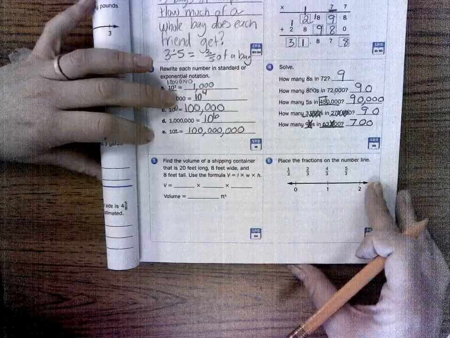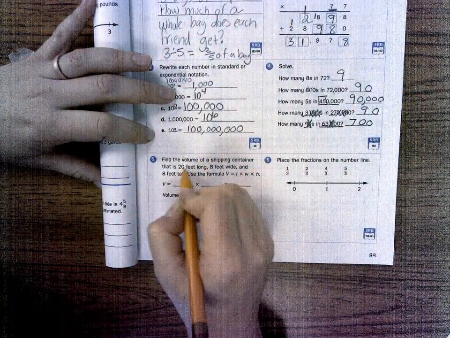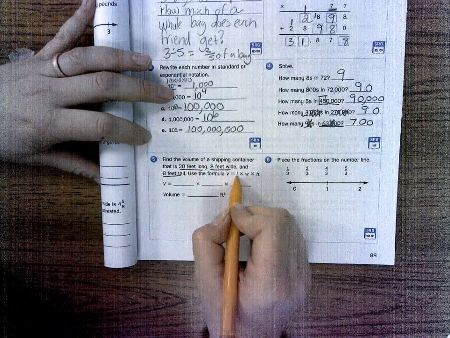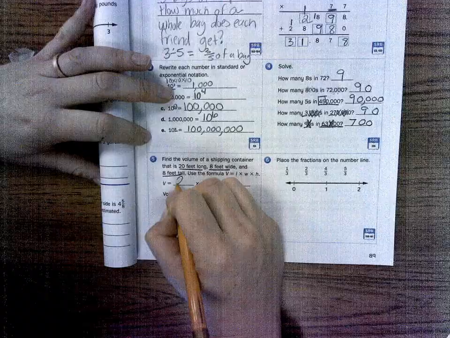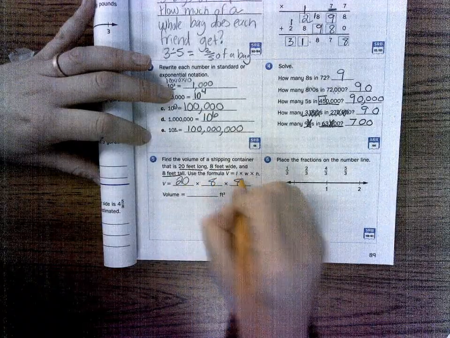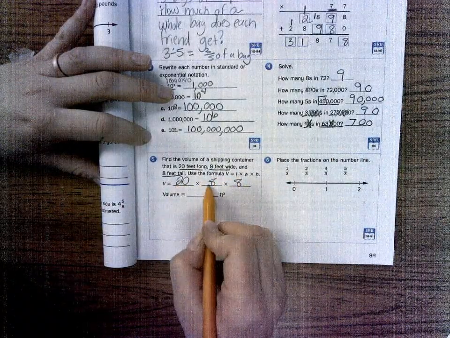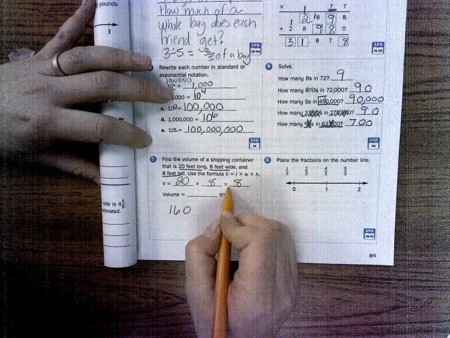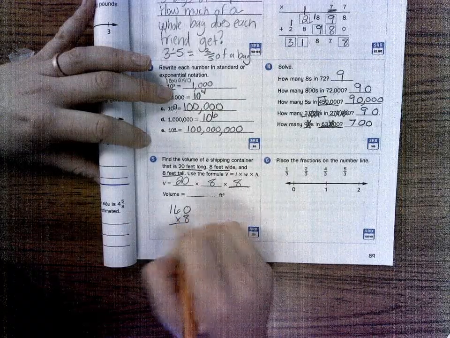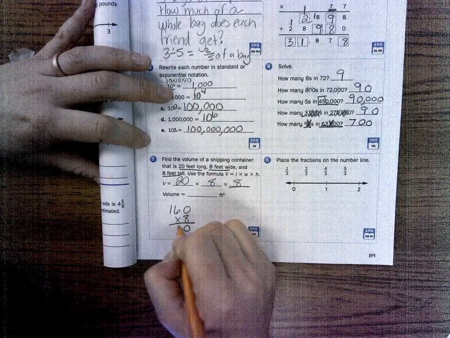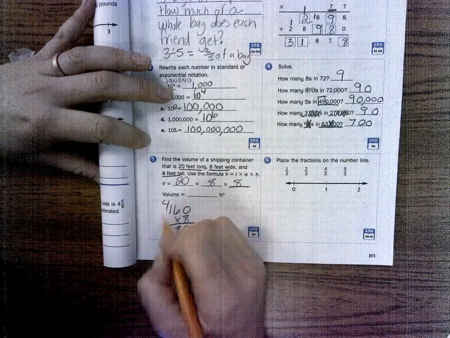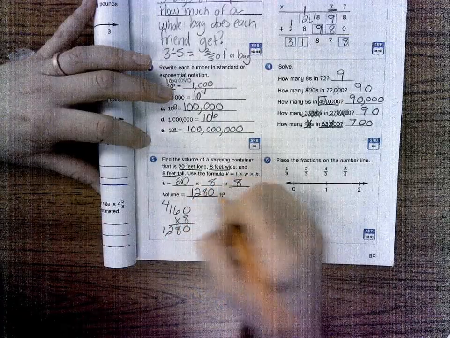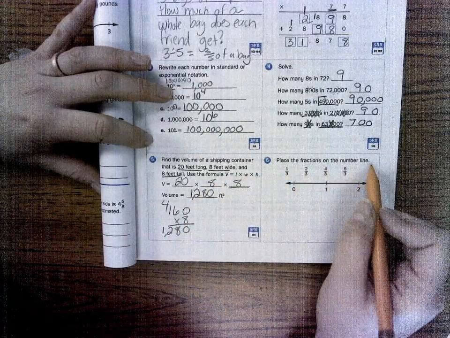Find the volume of the shipping container that is 20 feet long by 8 feet wide and 8 feet tall. The volume formula is length times width times height. So 20 times 8 times 8. So 8 times 2 is 16. Add the 0. And then I have my final 8 here. 8 times 0, 8 times 6, 48. So my answer is 1,280 feet cubed.